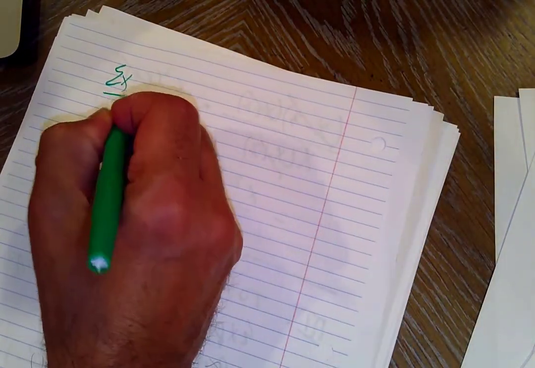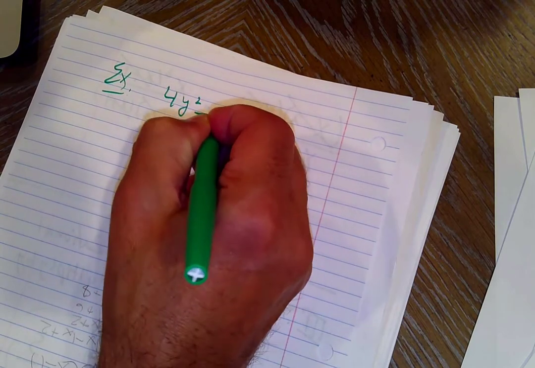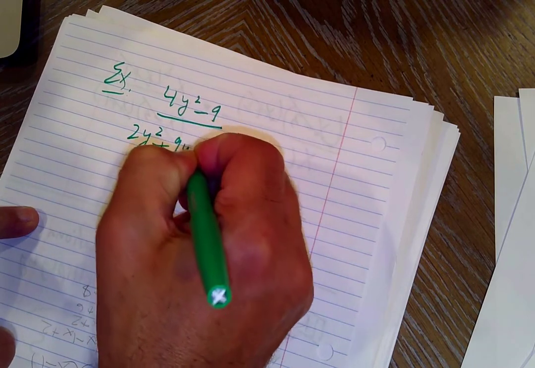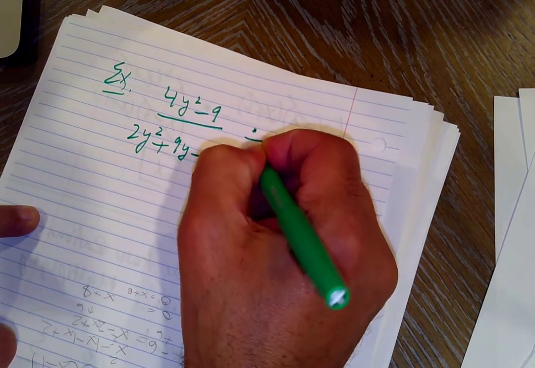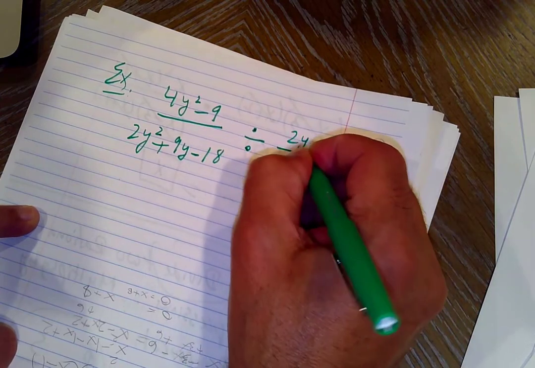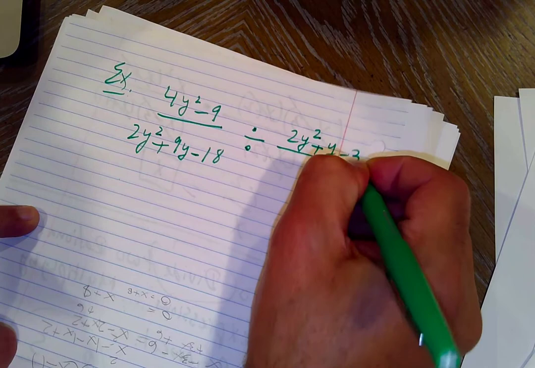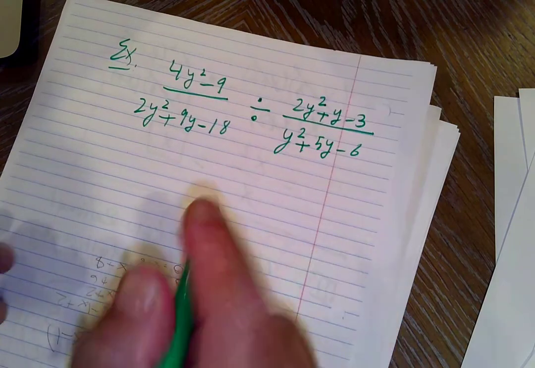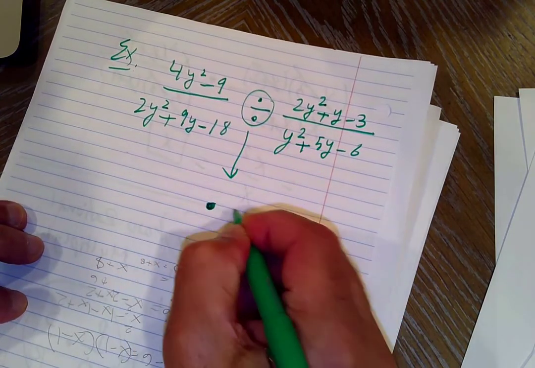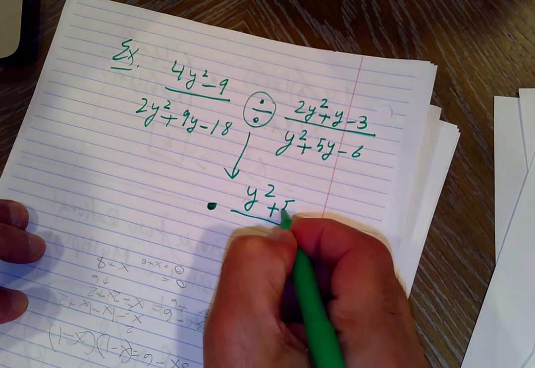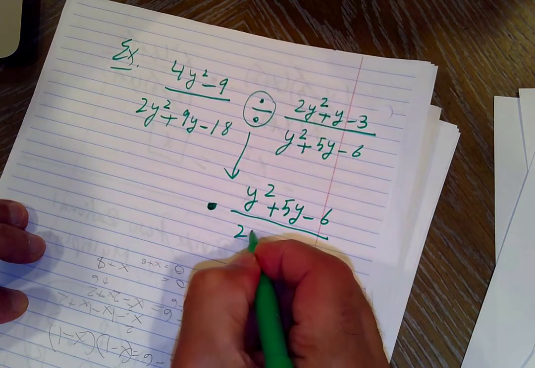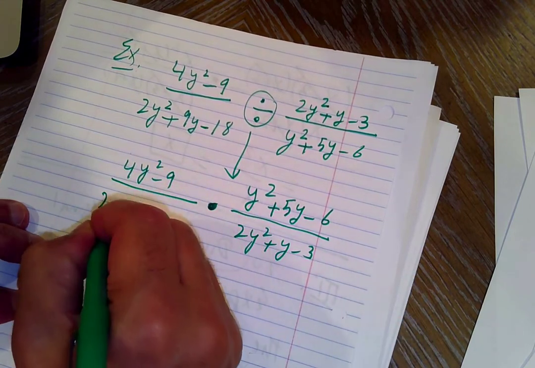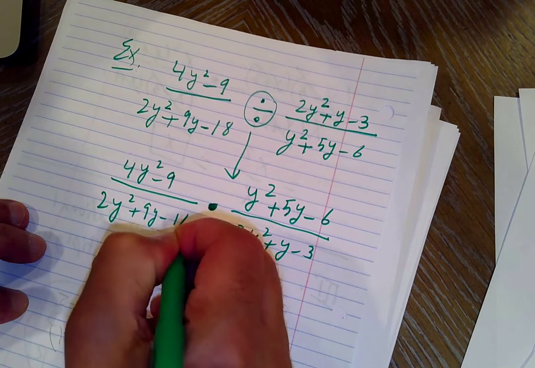For example, how do we divide (4y squared minus 9) over (2y squared plus 9y minus 18)? You want to divide this by (2y squared plus y minus 3) over (y squared plus 5y minus 6). So the first thing you want to do is get rid of the division by multiplying by the reciprocal, and that's (2y squared plus y minus 3)... (4y squared minus 9)... (2y squared plus 9y minus 18).